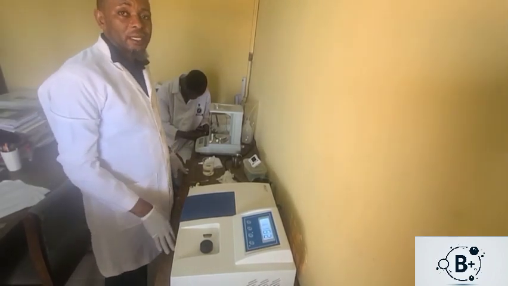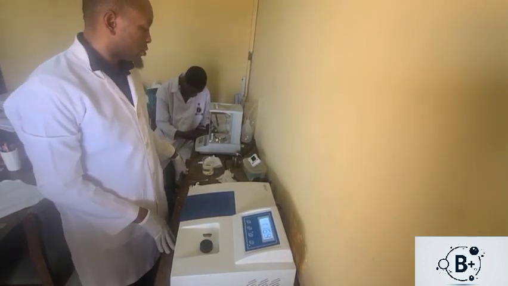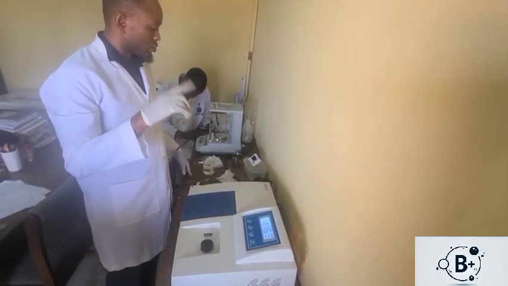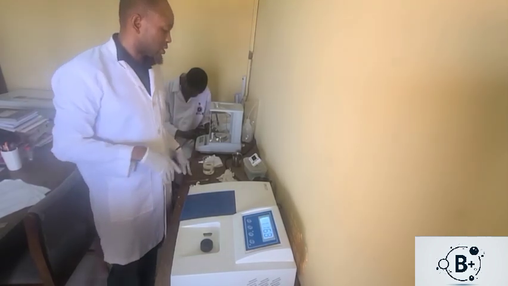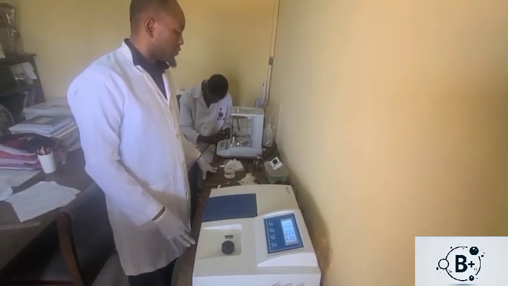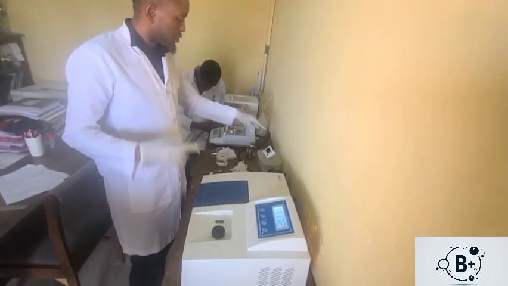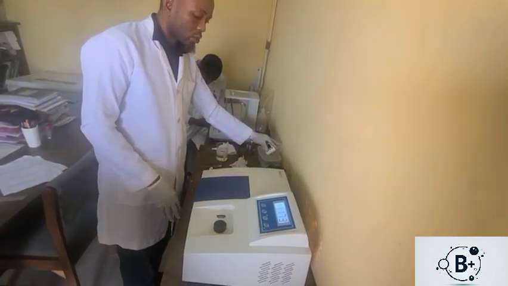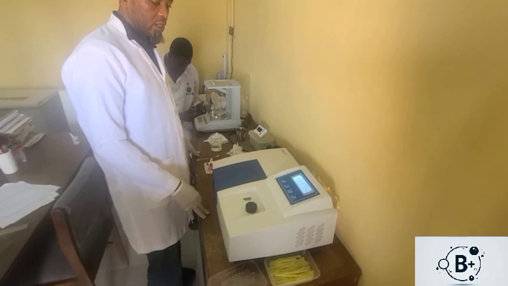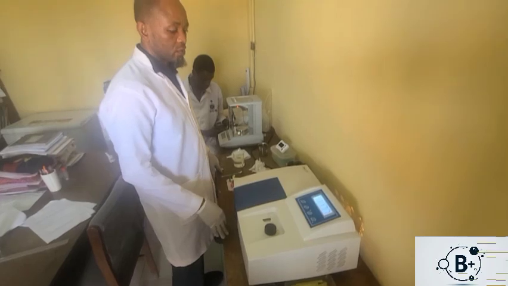So we are checking the absorbance at 60 second intervals. So we have 0 to 60 seconds, from 60 seconds to 120, from 120 to 180. So our calculation will be based on the difference between the initial reading and the final reading. So we are now on the last one. There's still increment, right? Okay.